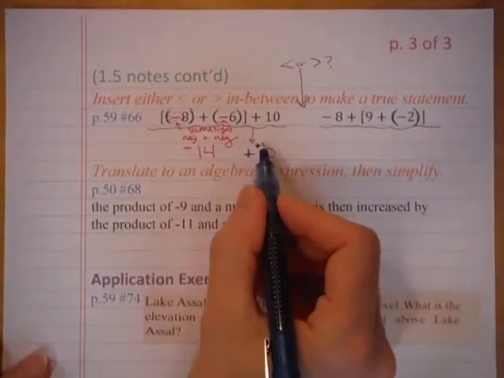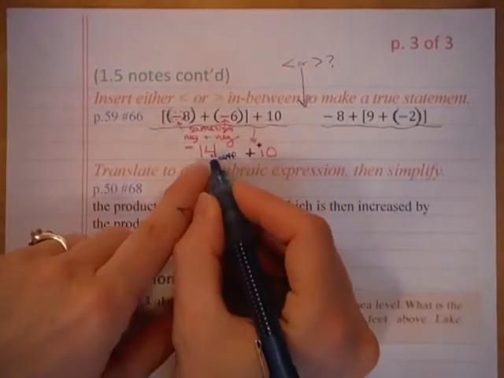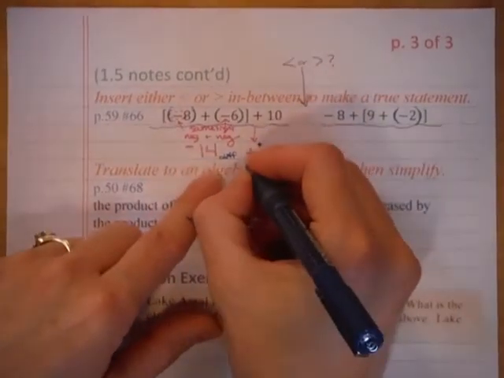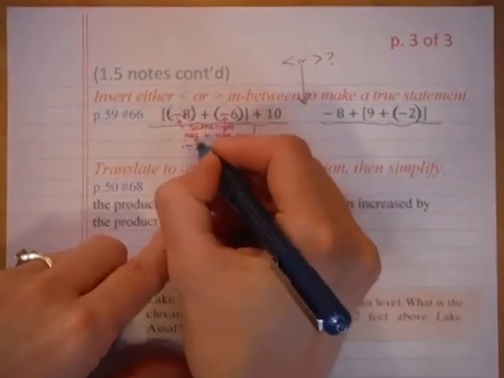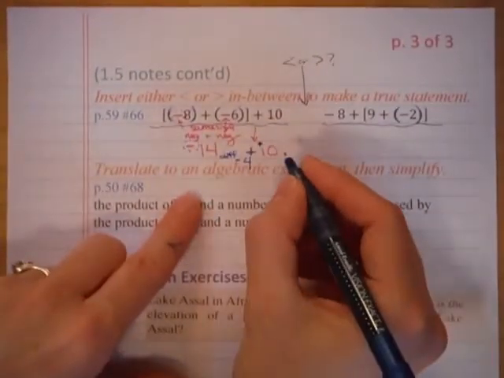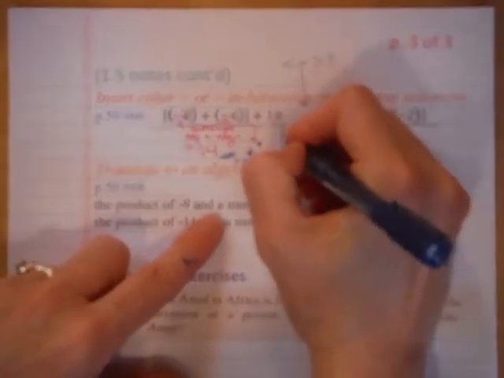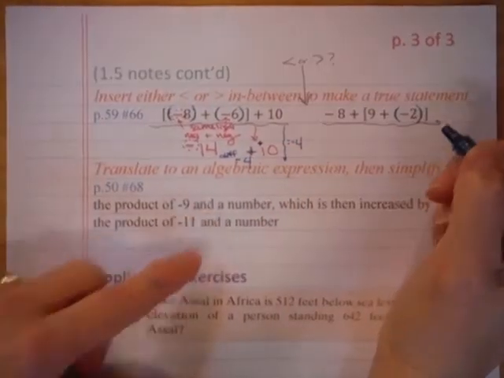So the signs are different here now. So we're going to subtract. I ran out of room here. 14 minus 10 is 4, and the bigger number has a negative sign attached to it, so this becomes -4. So I'm really saying this left side here is equal to a -4.